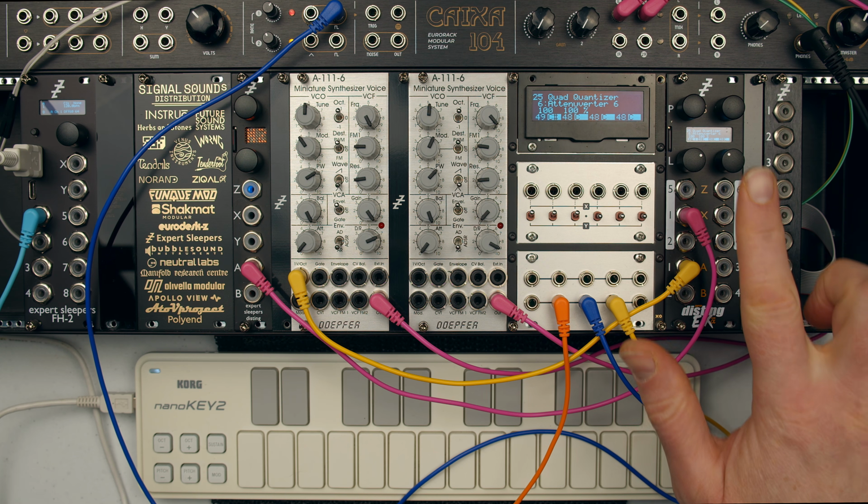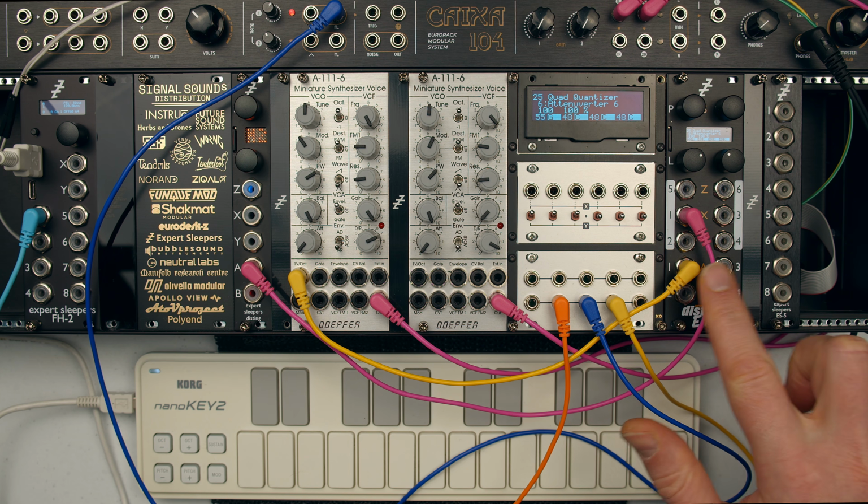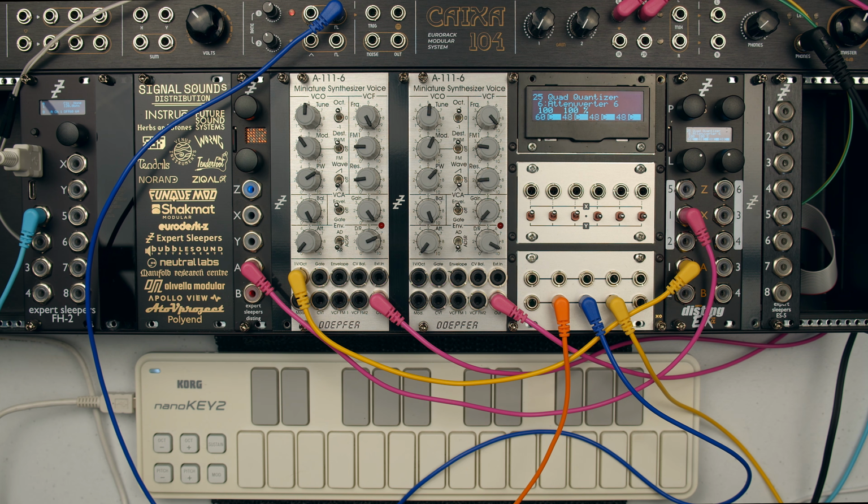Hello, this is the quad quantizer mode on the Disting EX. This provides 4 independent or linked CV quantizers with microtonal capabilities and useful MIDI interaction, which I'll show later.